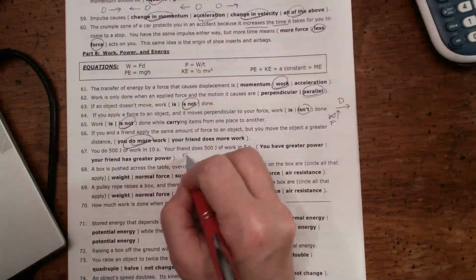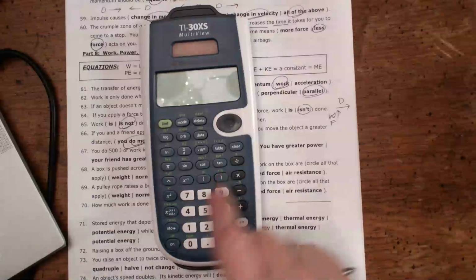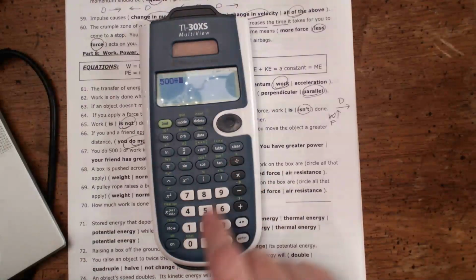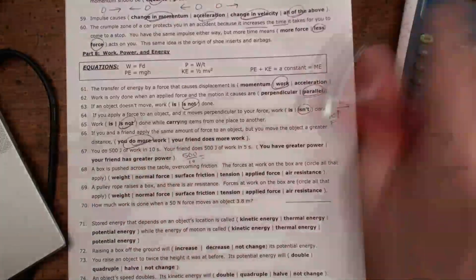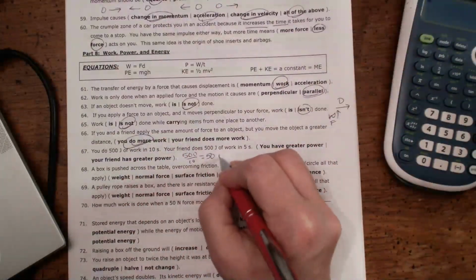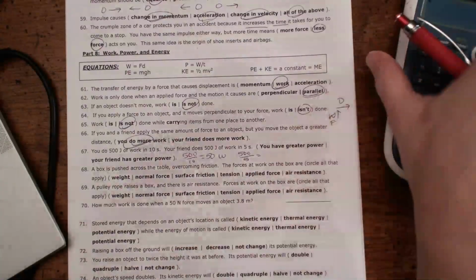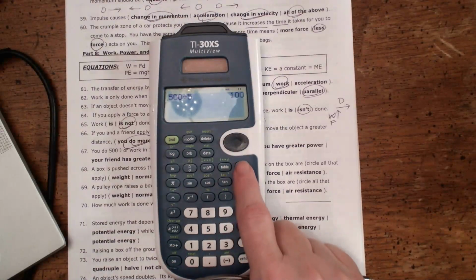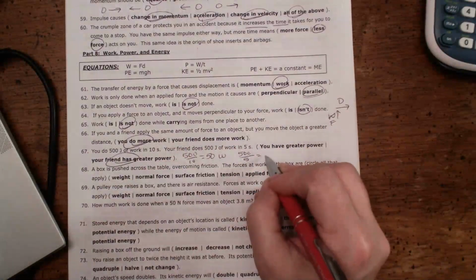So if I'm doing 500 joules in 10 seconds, that's going to give me, hang on. Okay, 50. That's going to give me 50 watts of power. If my friend does 500 in less time, 5 seconds, they have 100 watts of power. Okay, so my friend has greater power.